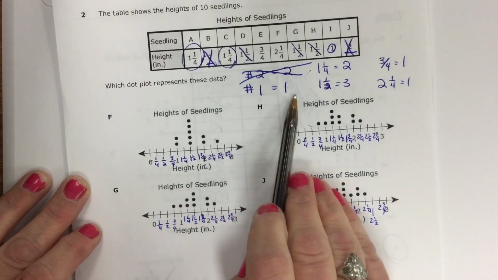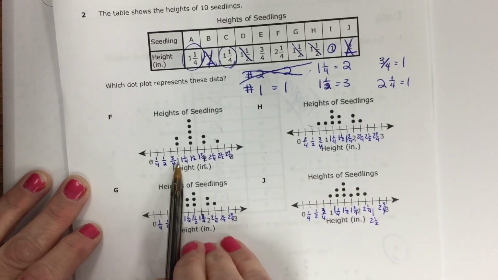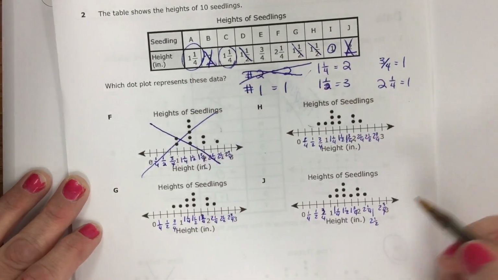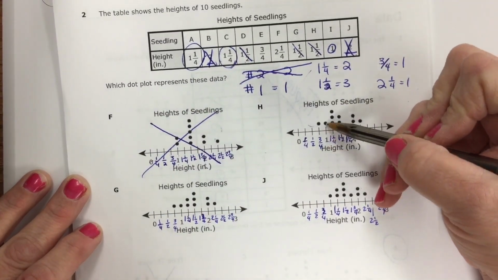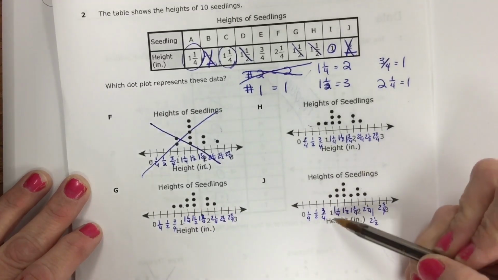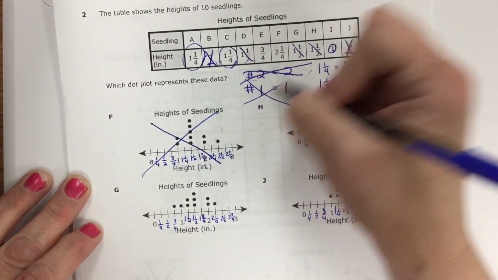The number 1 should have 1 dot above it. So there's the number 1, and it has 2 dots. So that one would be marked out. There's the number 1. It has 1 dot. Number 1 has 1 dot. The number 1 has 1 dot. Okay, so we've done that.